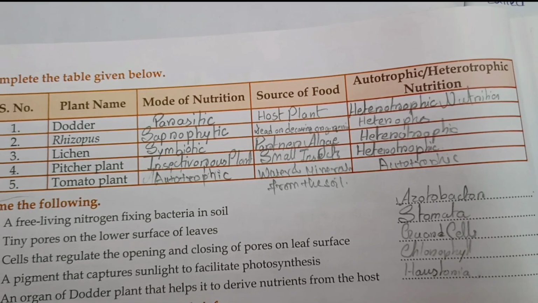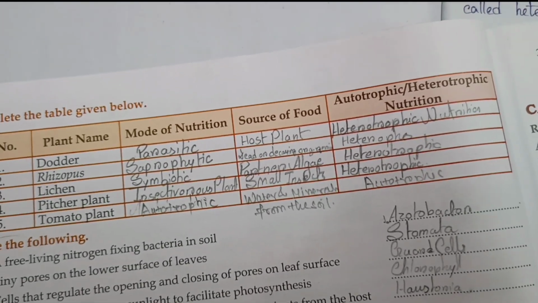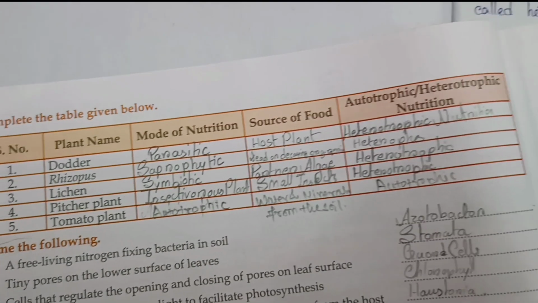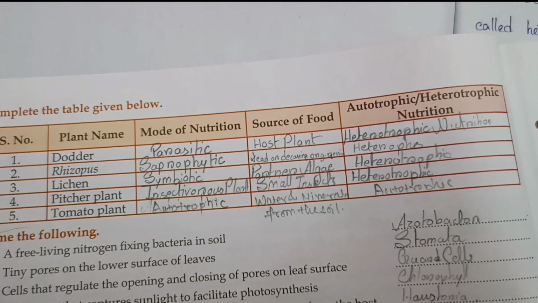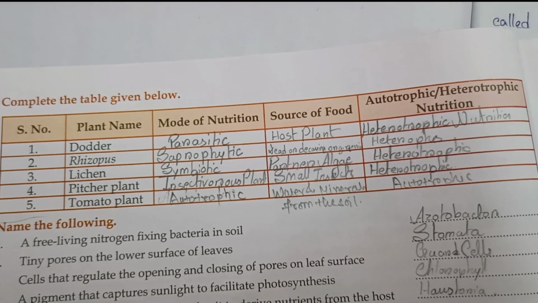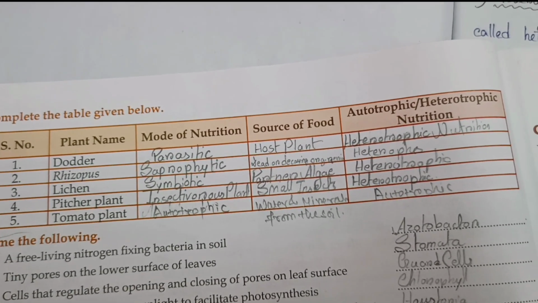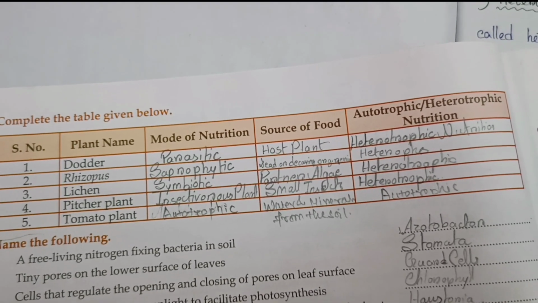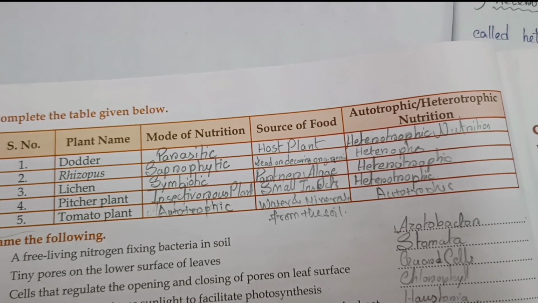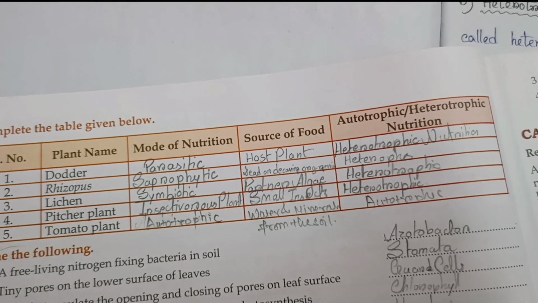Next one, number 3, lichen, symbiotic. Okay, and source of food, partner algae, and it is a heterotrophic. Number 4, pitcher plant, insectivorous plant, source of food, small insects, and it is a heterotrophic. Number 5, tomato plant, autotrophic, source of food, water and minerals from the soil.